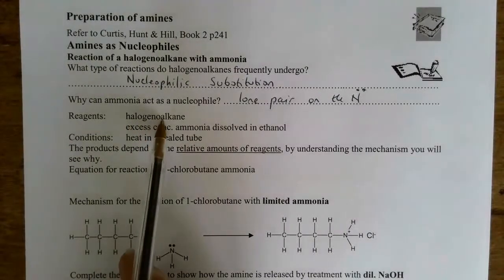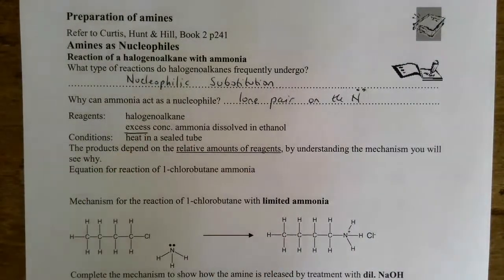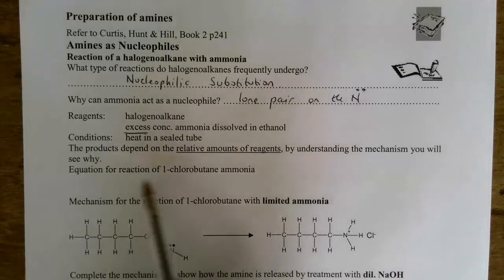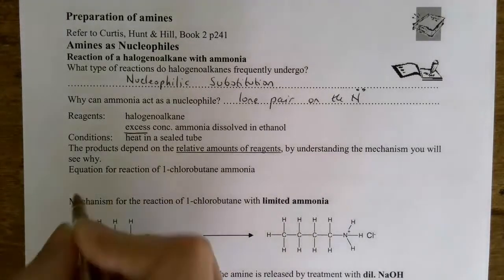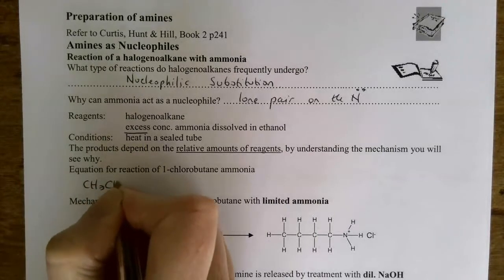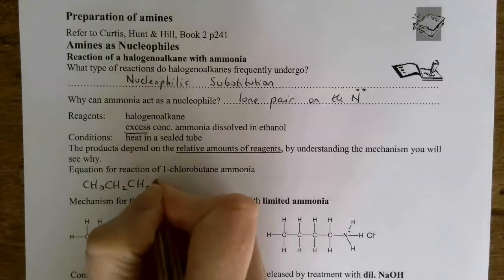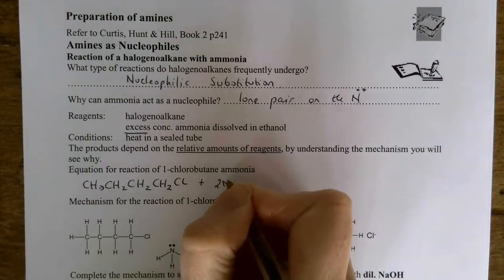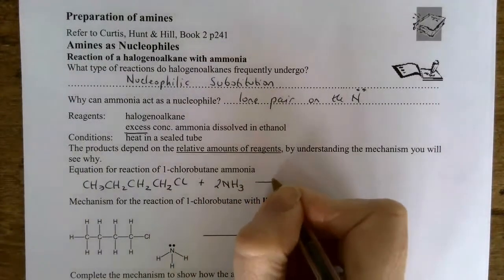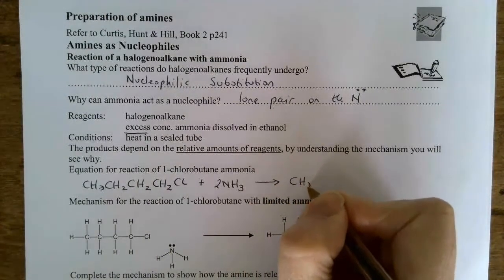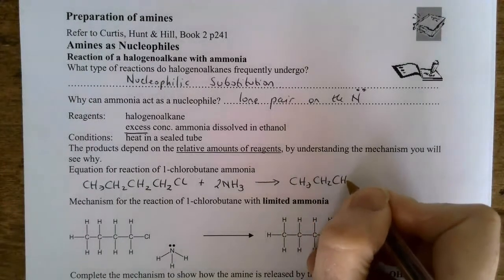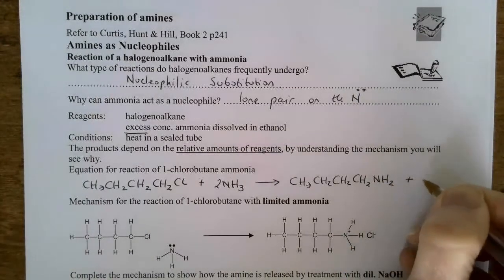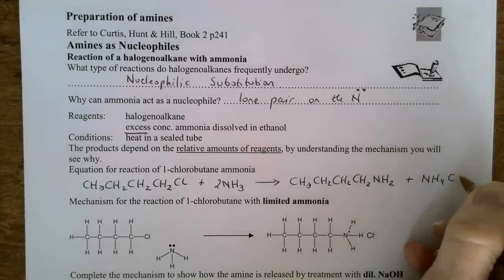So if we take our halogenoalkane and we add excess concentrated ammonia dissolved in ethanol and we heat it in a sealed tube, we can get this particular reaction going on. So if we start with 1-chlorobutane as our example, so I have my 4 carbons, CH3, CH2, CH2, CH2 with a chloro group on the end of it, and I add excess ammonia, so there's excess of the NH3s, I can make a CH3, CH2, CH2, CH2, NH2 on the end, and I get ammonium, NH4Cl, chloride.